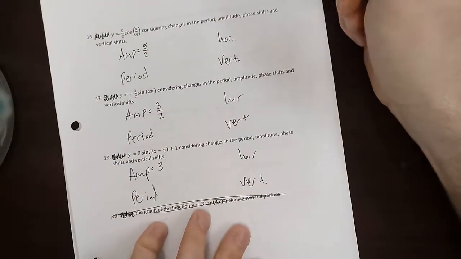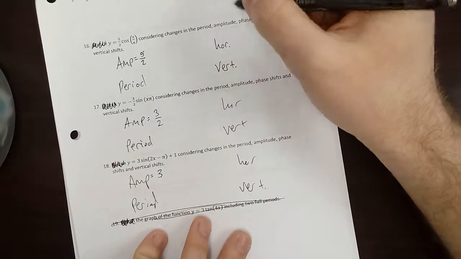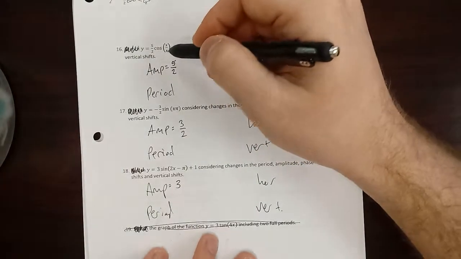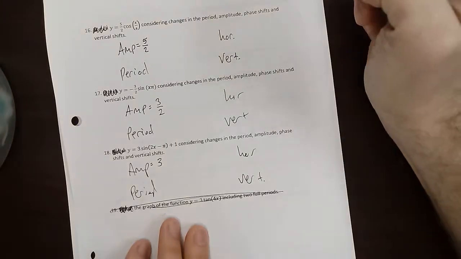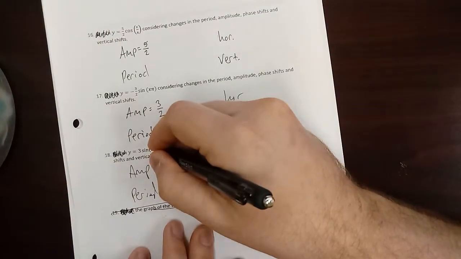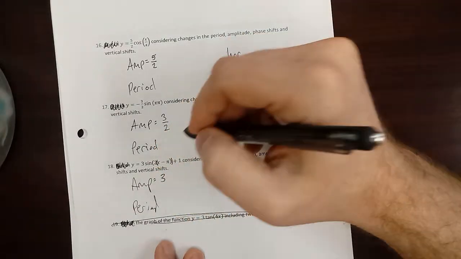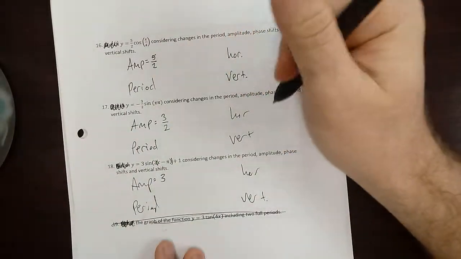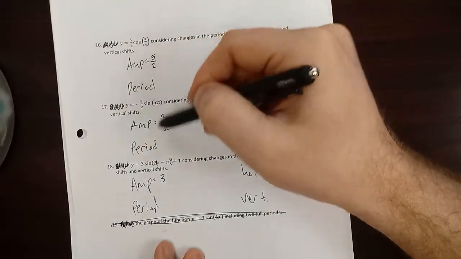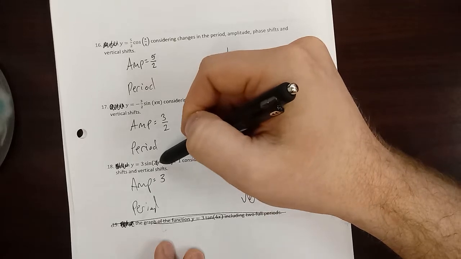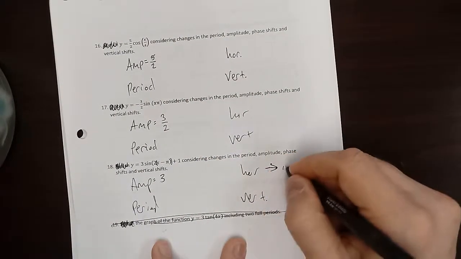All right. Now let's talk about horizontal shift or phase shift. So that has to do with when there's a plus or minus inside the parentheses. So out of these three, we need to edit this last question. This is going to be 2 parentheses x minus pi. We did not discuss this minute difference in class. Don't lose sleep over it, it's fine. So the only one of these with a phase shift is number 18. It has the x minus pi. That means it moves to the right pi.